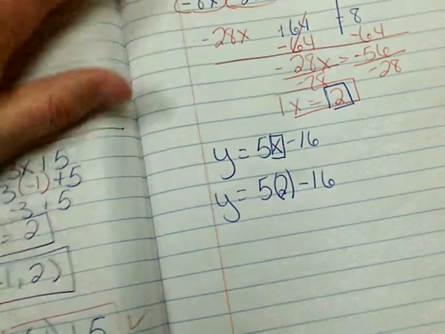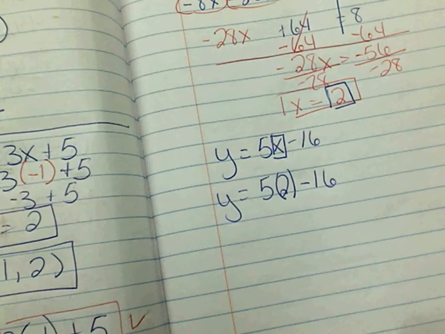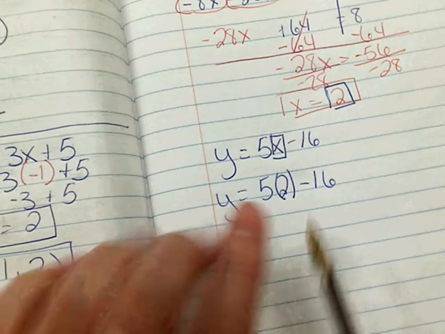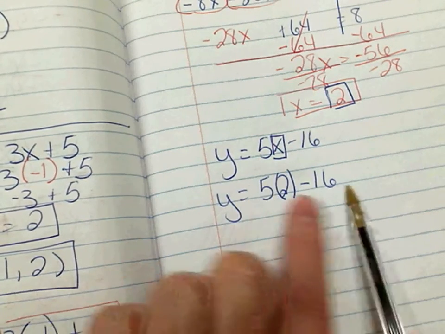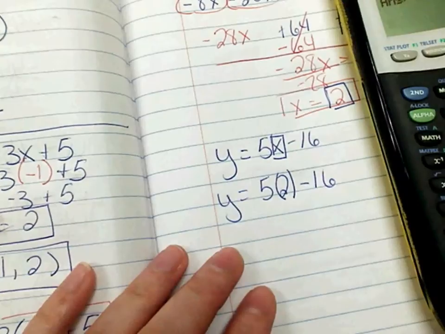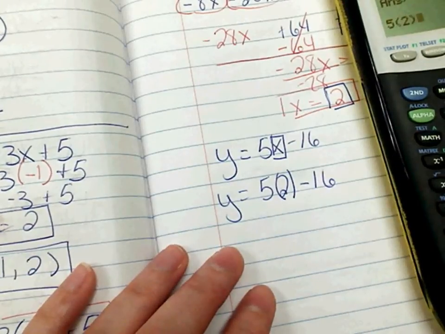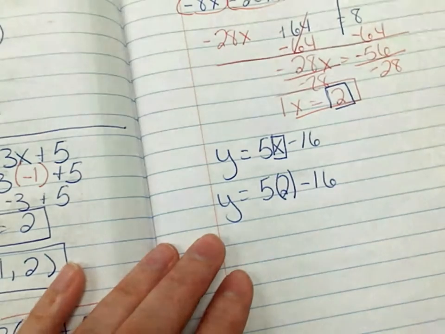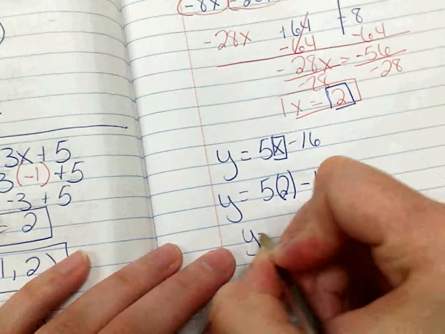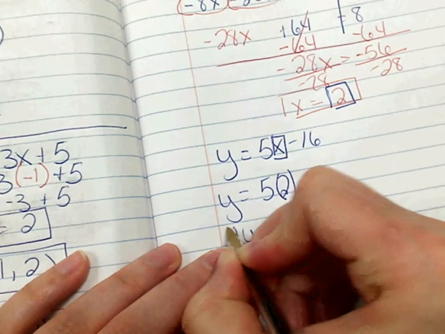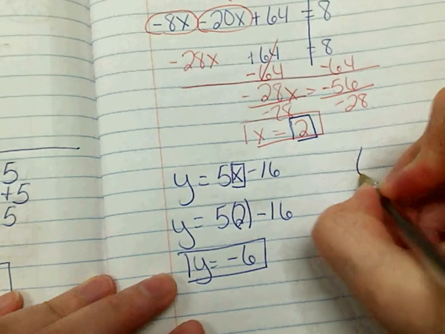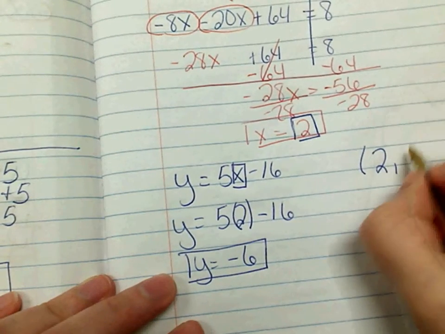Just like that. Okay? This y is already by itself, so I'm not doing the line down the equal sign and solving. I'm simply simplifying this. I'm simply saying, what is 5 times 2? Well, that's 10. Minus 16 is going to be a negative 6. Okay? So y equals negative 6. So I'm going to write that as a coordinate point, x, comma, y.